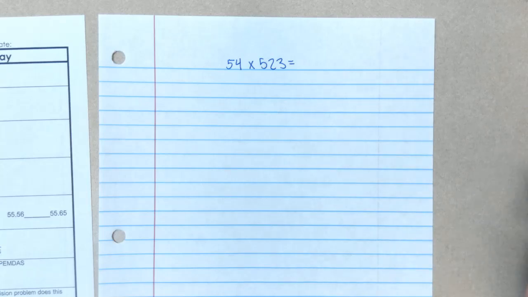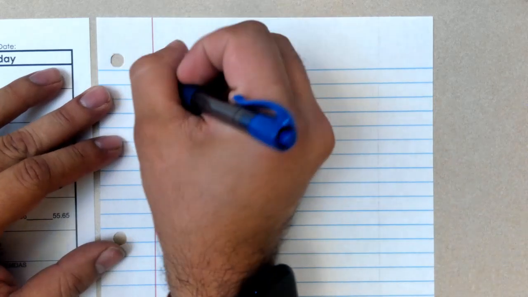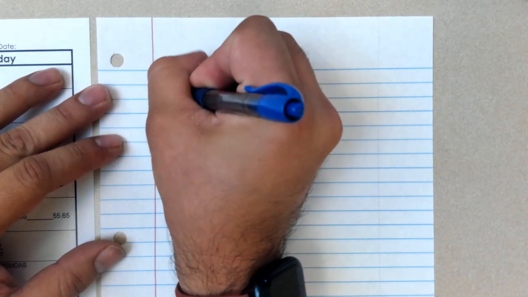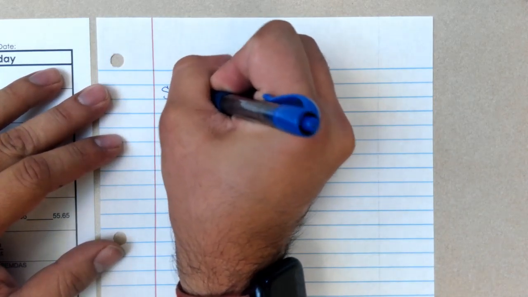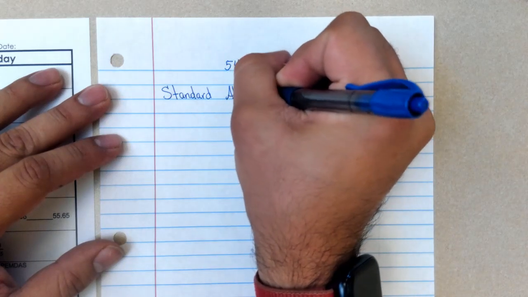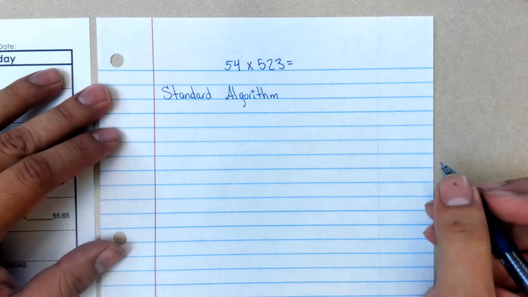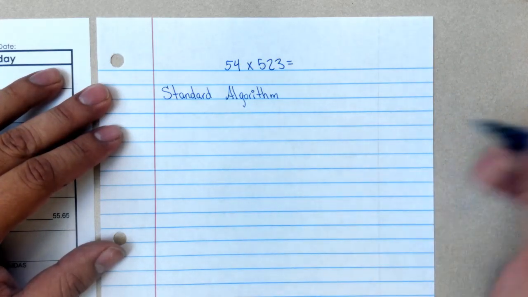Alright, here we go. So today we're going to review 3 different strategies on how to multiply multi-digit whole numbers. The first strategy that we're going to see from the homework on Monday is using the standard algorithm. So that's what it's called, standard algorithm. And this is probably the most common way that you'll see throughout your life in school.